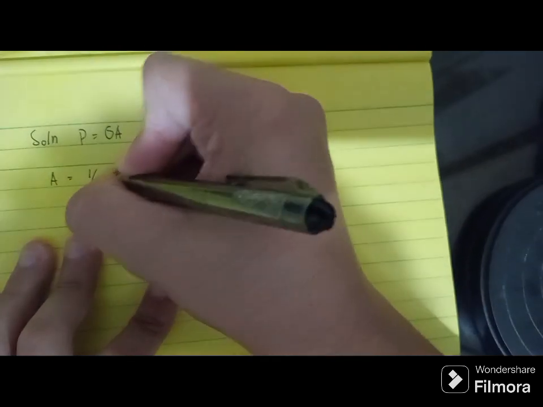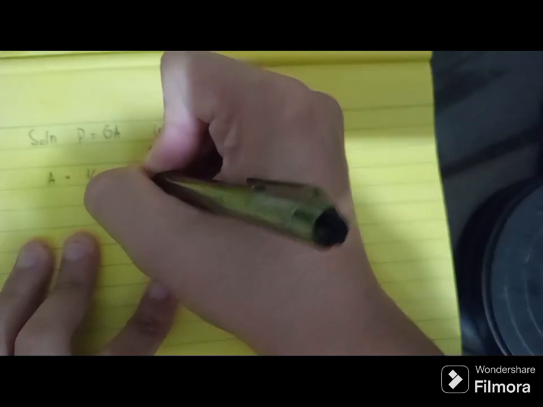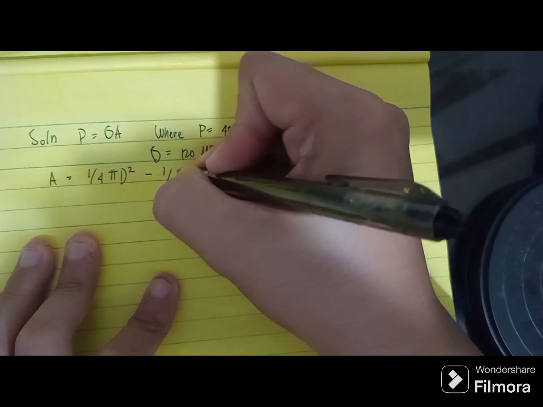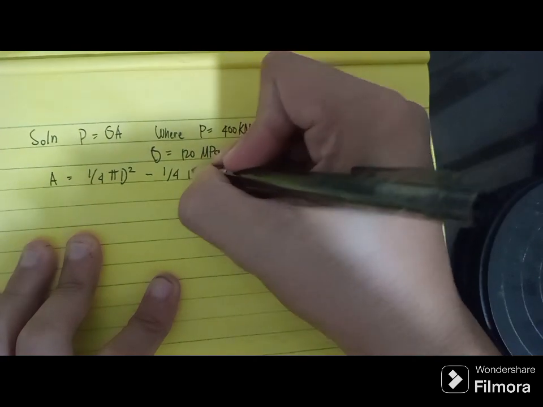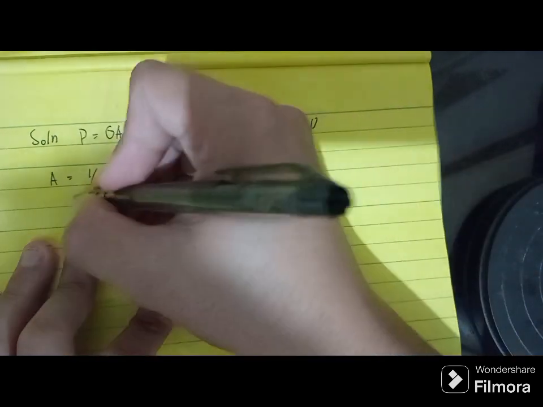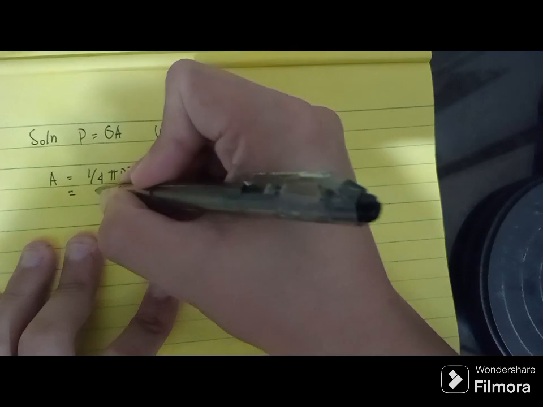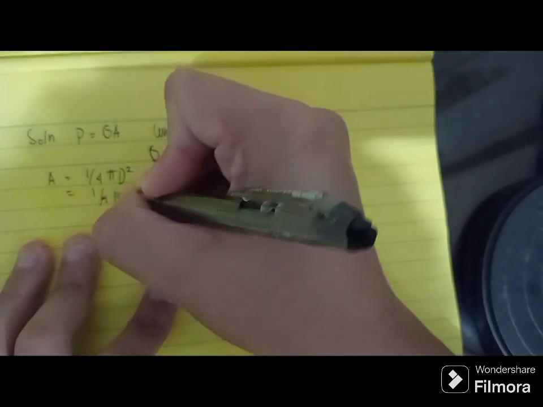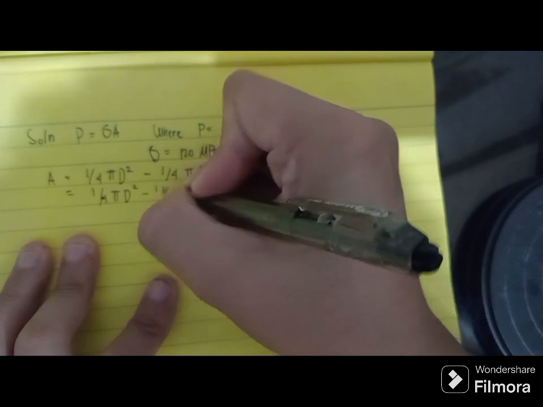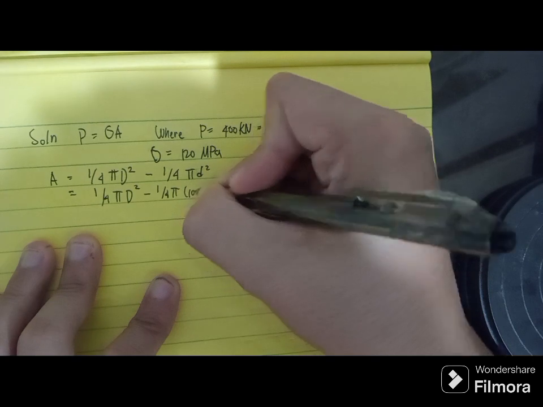Then we find the area of the hollow tube, which is 1/4 pi D squared minus 1/4 pi small d squared, which is 1/4 pi D squared minus 1/4 pi 100 squared.